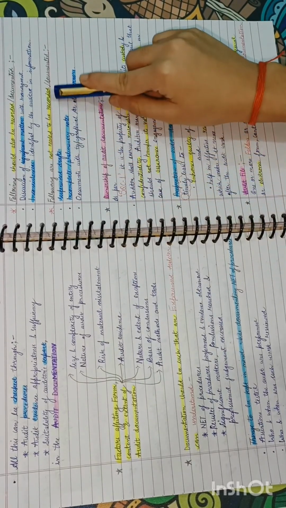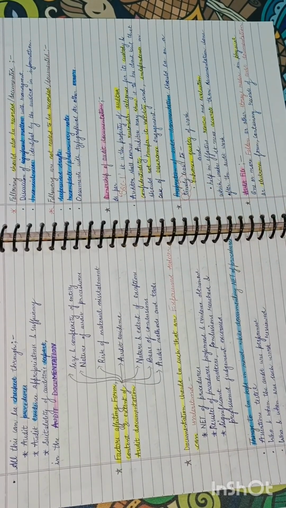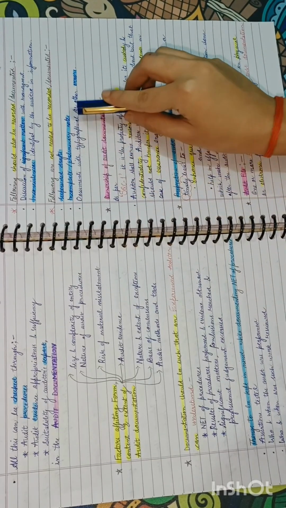The following are not needed to be recorded or documented. Superseded drafts. Superseded drafts are, in short, the rough working papers of the auditor which he made for his own reference, or torn or mutilated documents. Incomplete or preliminary notes.